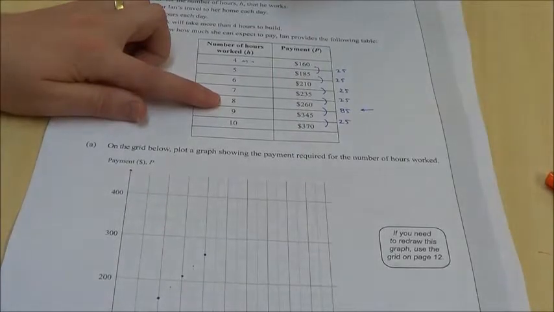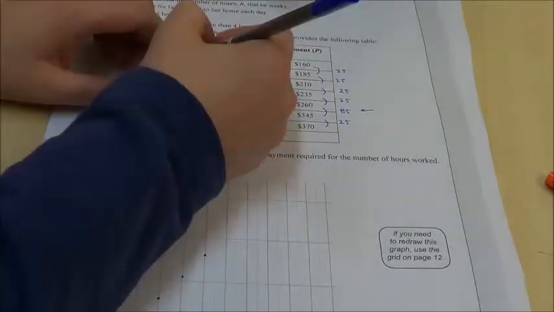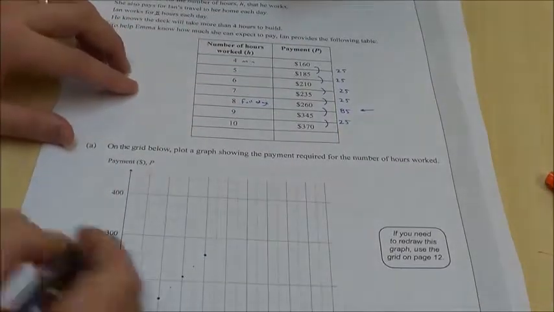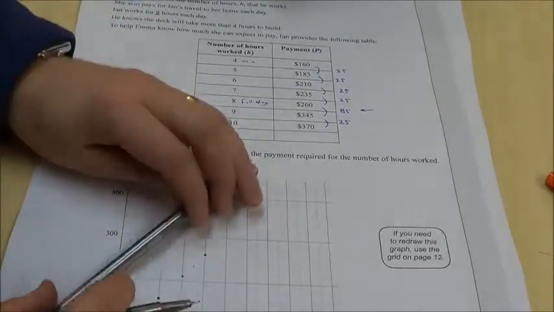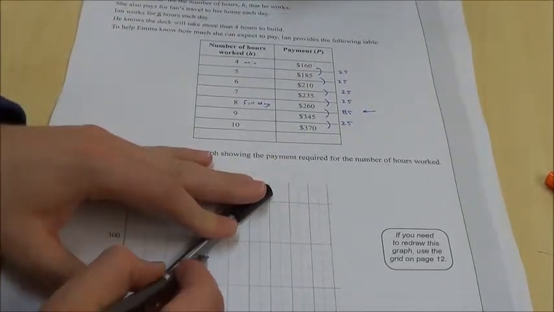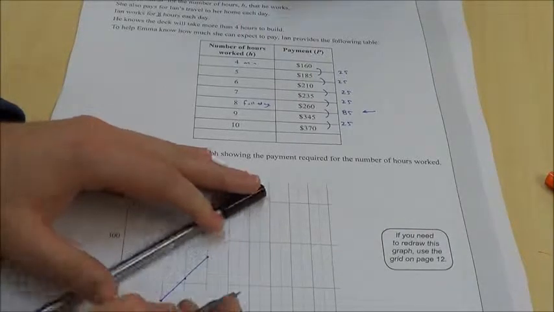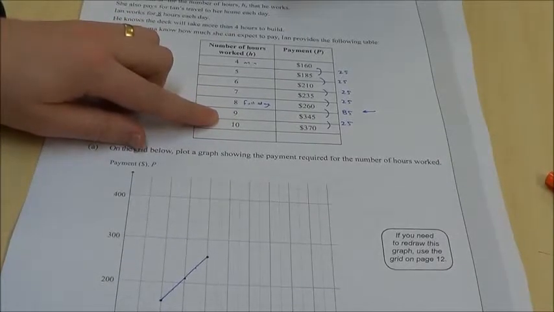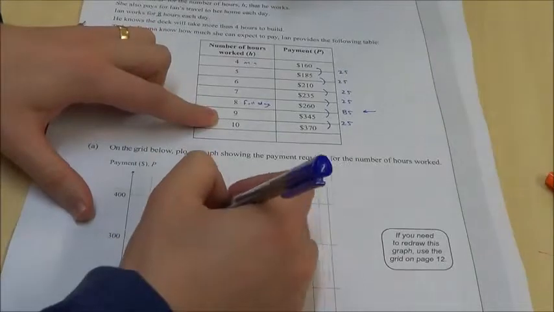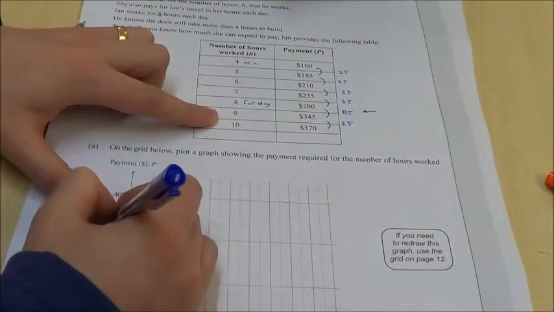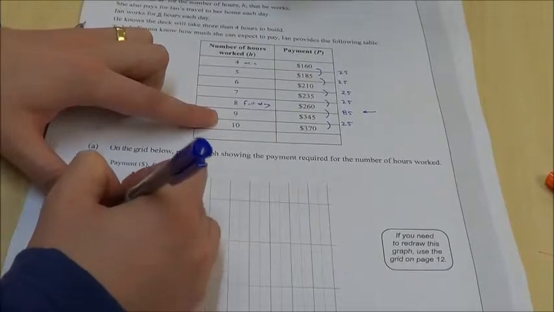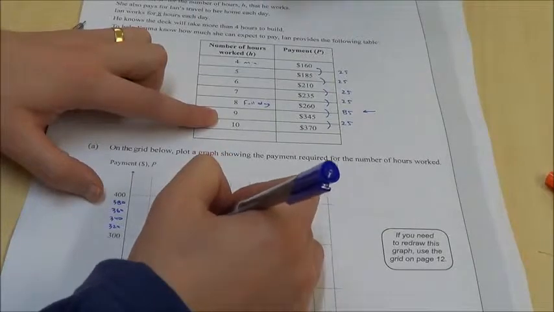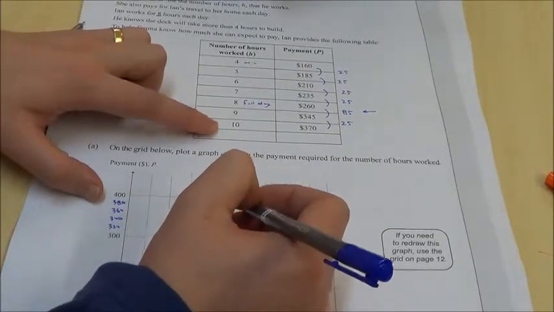Now that's 8 hours, that's when he's going to stop working. So that's the full day. That looks pretty linear to me. I'm going to happily connect these ones. Then at 9 hours he's at 345. 320, 340, 360, 380. So 345 is about there, and then 370.